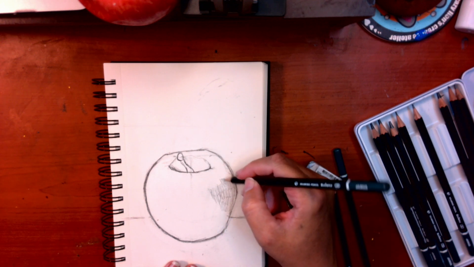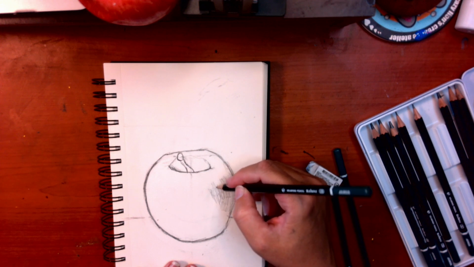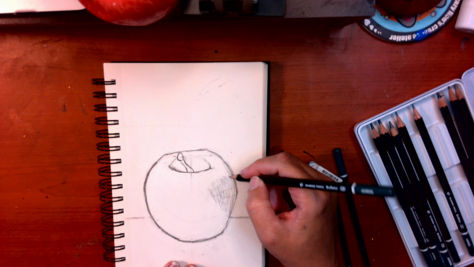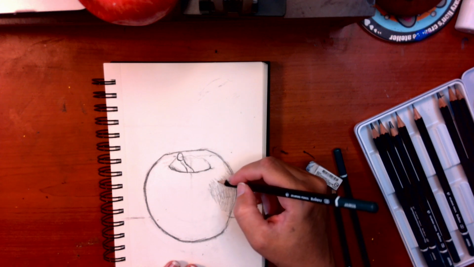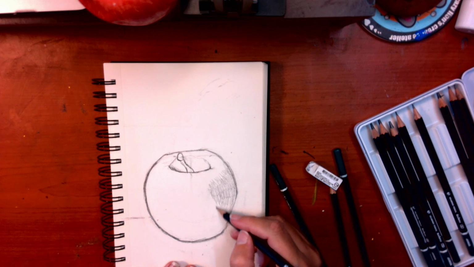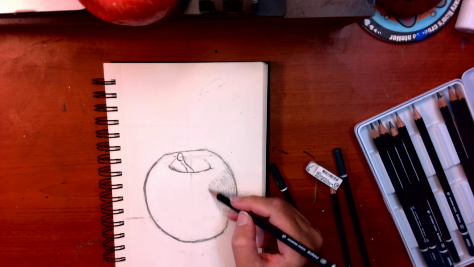So remember, form follows function. In this case, as I've heard this before for something else, what this means is you have to follow the shape, or the contour of your object. And pay careful attention.